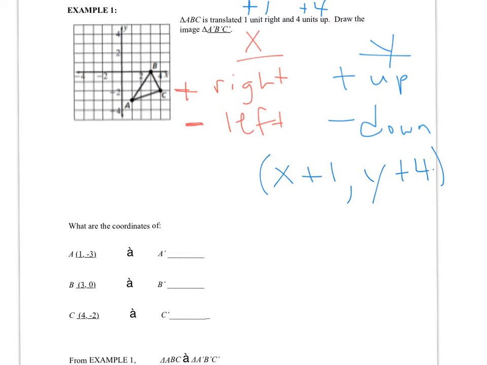That means that when you look at these points right here, these ordered pairs, for x right here on A, I'm going to add 1, which is going to change that to 2. And to the negative 3, I'm going to add 4, which is going to change that to a positive 1. All right, so let me write down what I just told you.